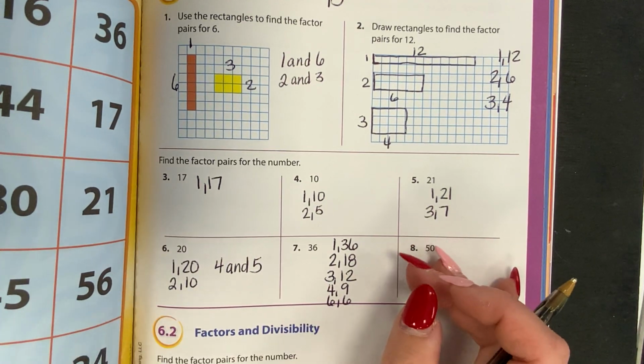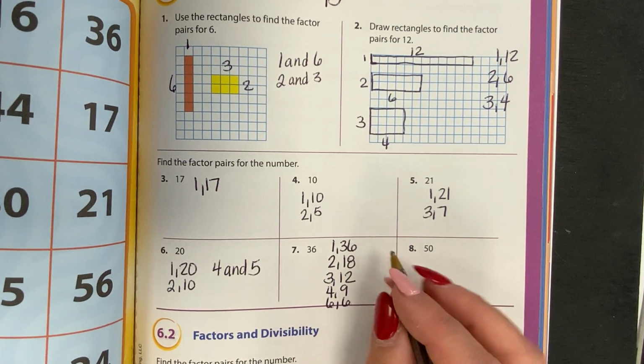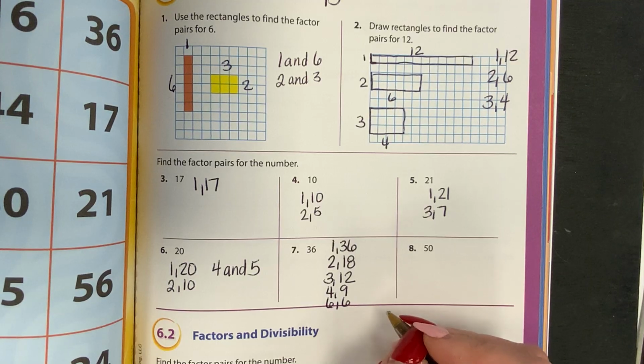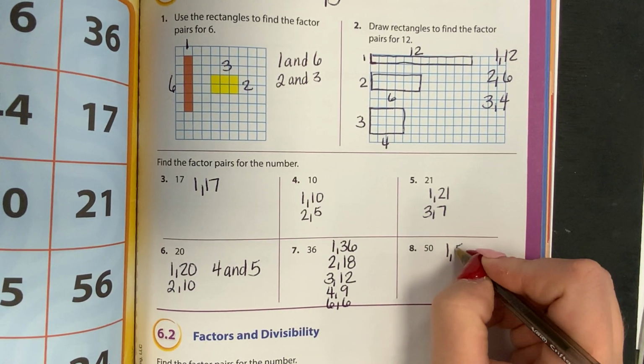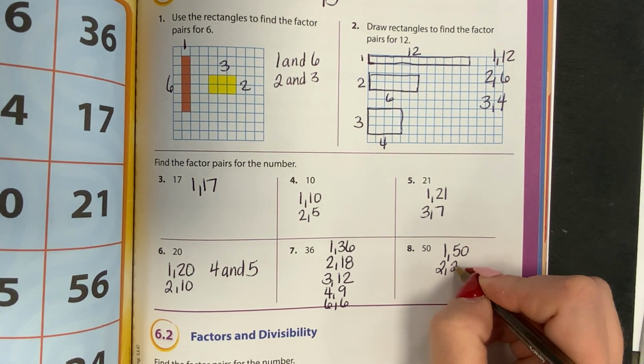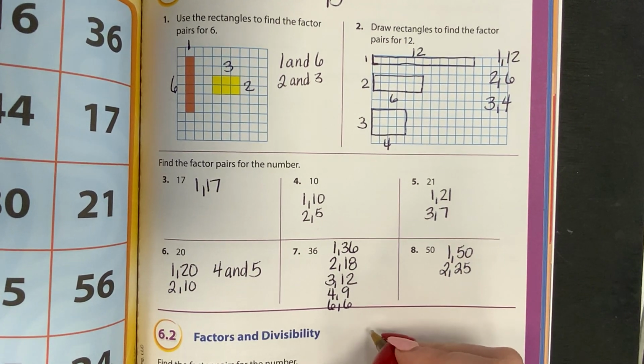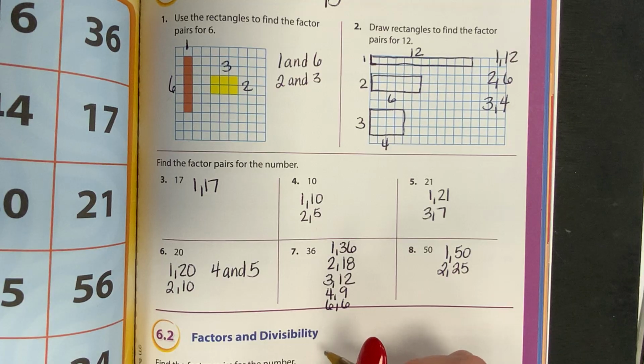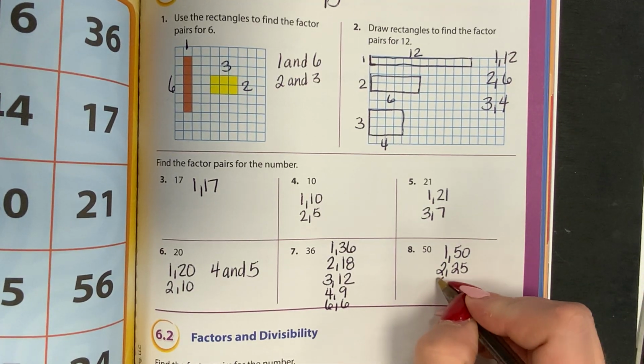Now 50, you would think that there's a lot for 50, but there's only 3 sets. We have 1 and 50, 2 and 25, and can you guess the third one? 5 and 10.